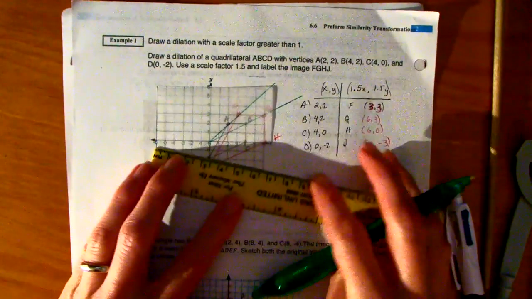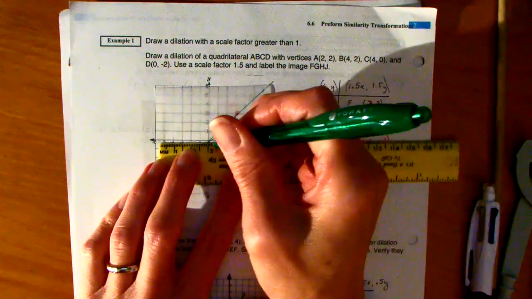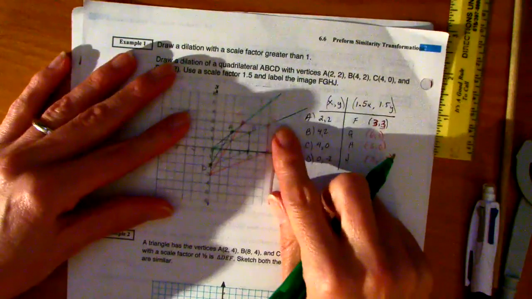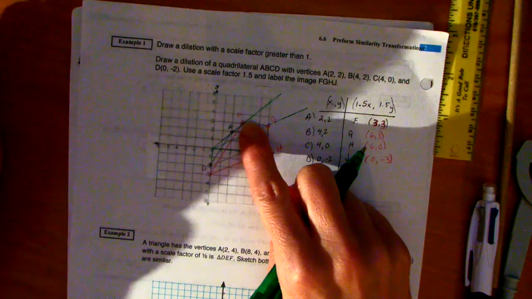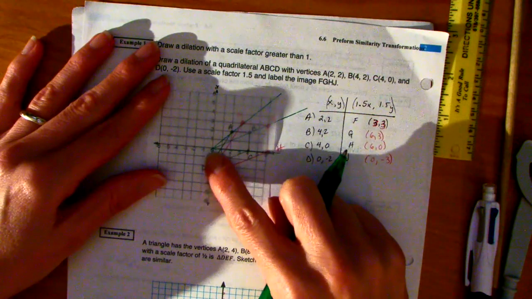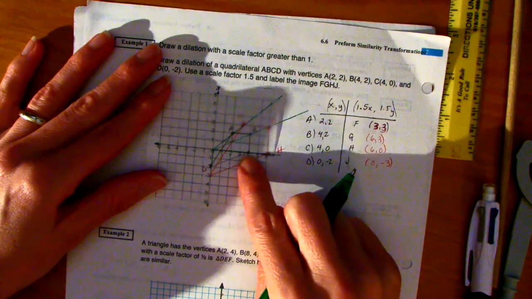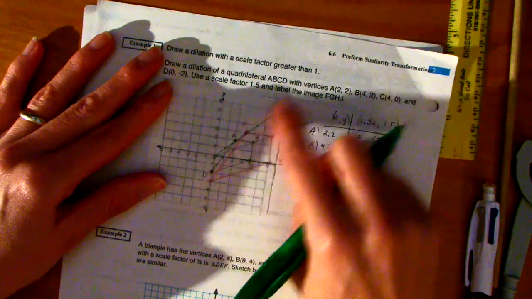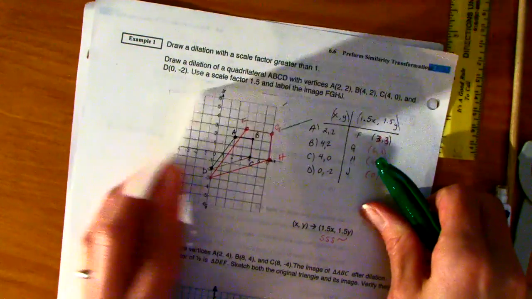What do you notice? Can you see that? This green line is going through both A and the image, both B and the image, C and the image. That one's kind of hard to see. And then D and the image. That's why I think it would be best to do this with a highlighter so you can see it over. Isn't that kind of cool?